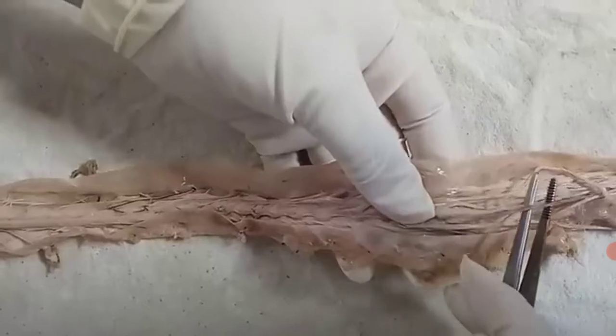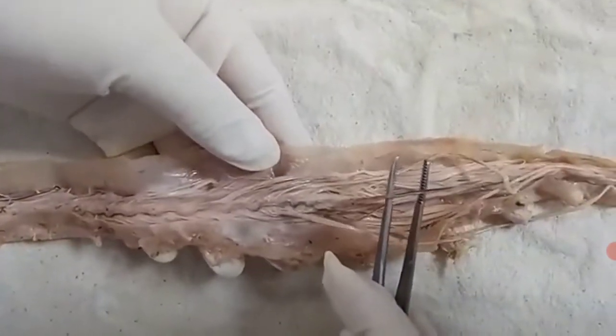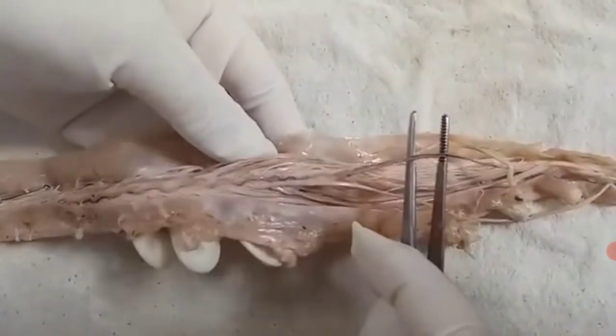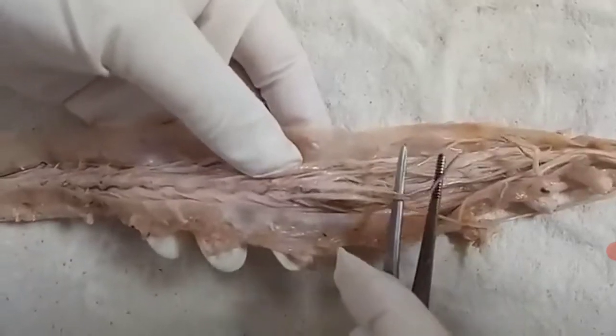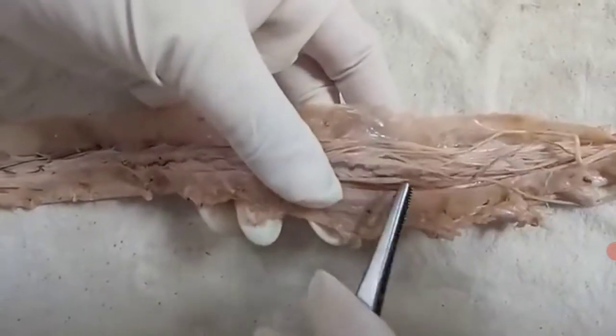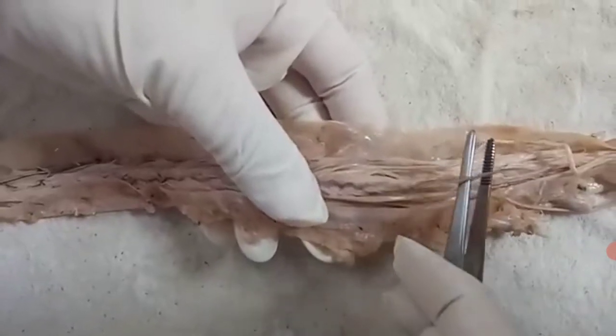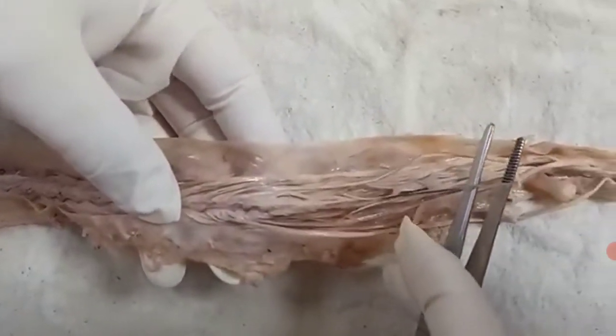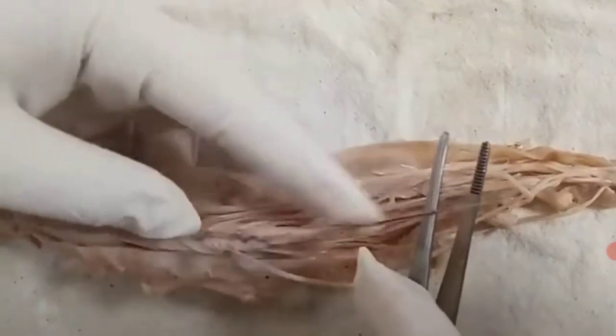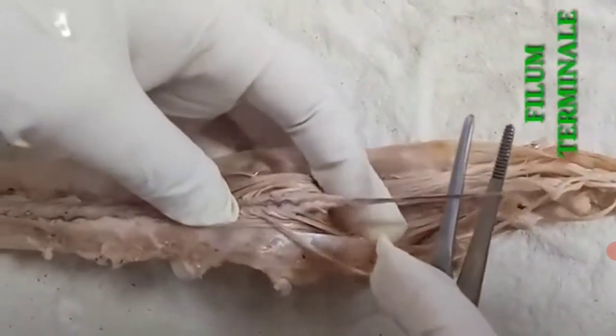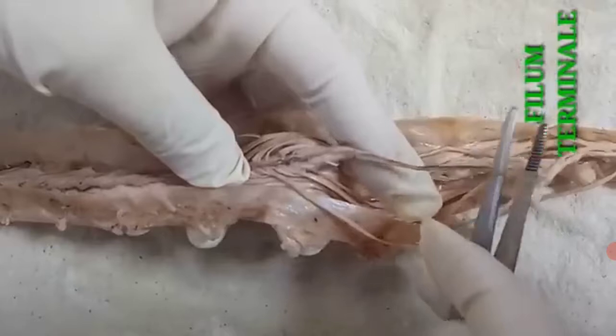and this fibrous filamentous sheath which is attached to the apex of the conus medullaris from here, which is a continuation of the pia mater, is known as filum terminale. So this is the filum terminale.